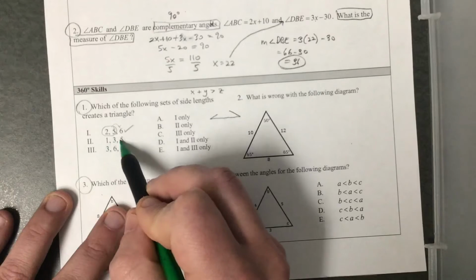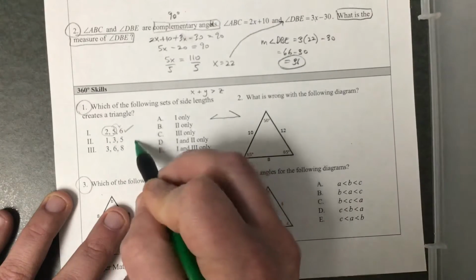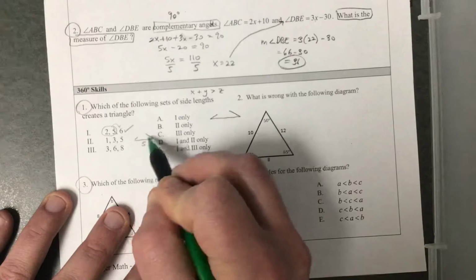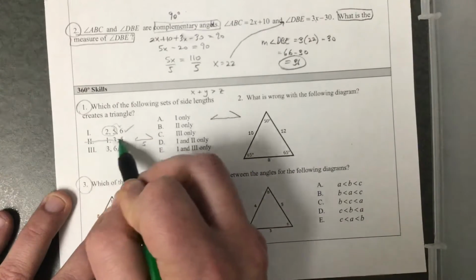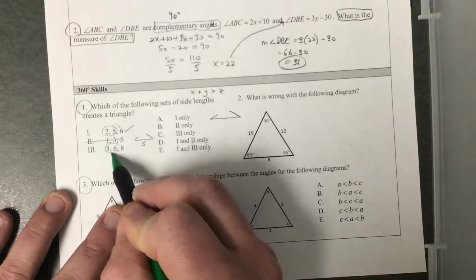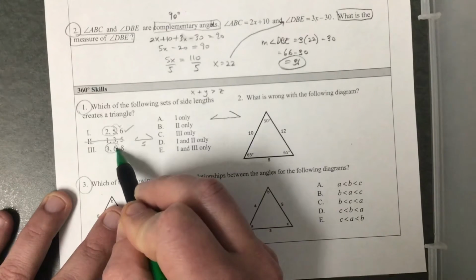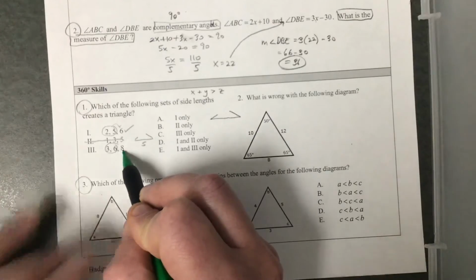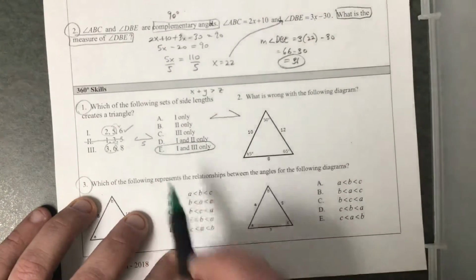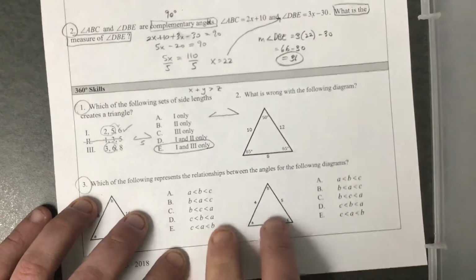How about 1 plus 3? Is that more than 5? No, that would be a situation like this. If I had 5, 1, and 3 wouldn't be long enough to reach. So this one does not work. And 3 and 6 would reach above 8 because the combination 3 plus 6 is 9, which is larger than 8. So I would say 1 and 3 would create triangles for that one.